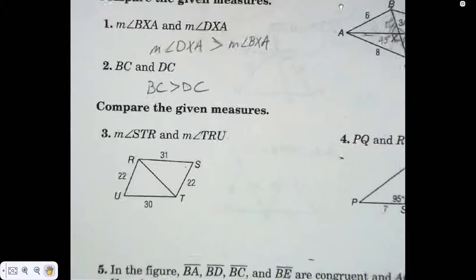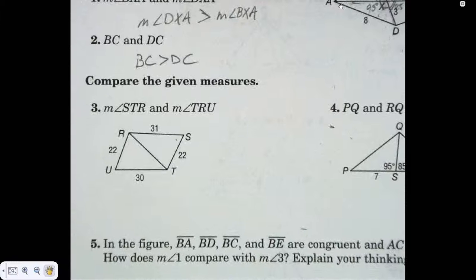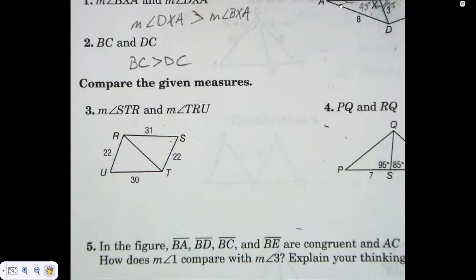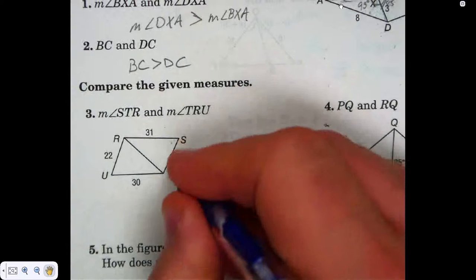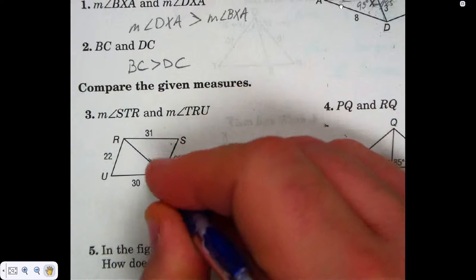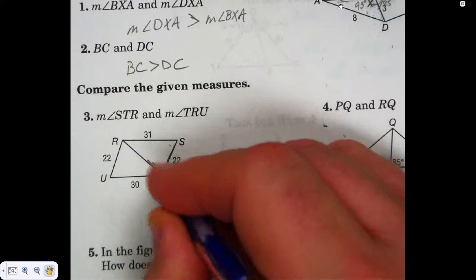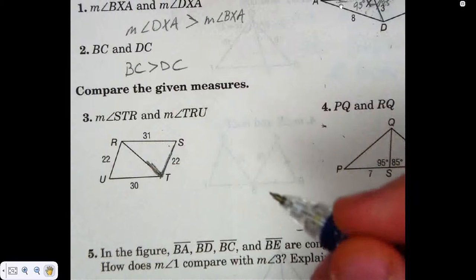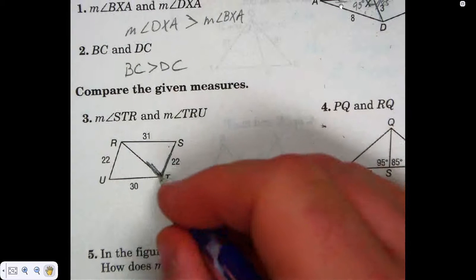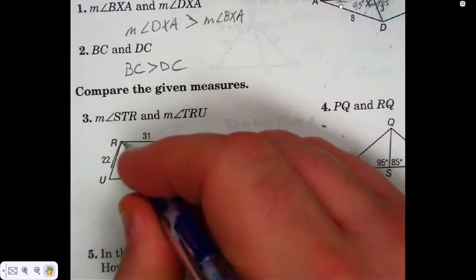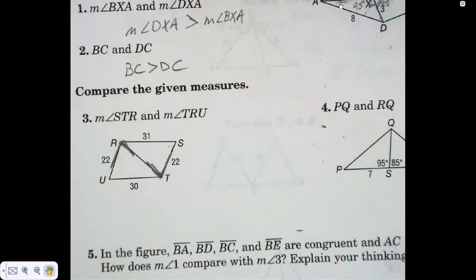Compare the given measures here. They want us to compare STR, this angle, with TRU, with this angle.